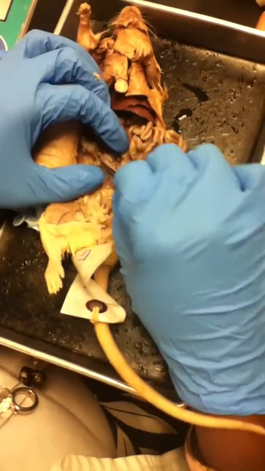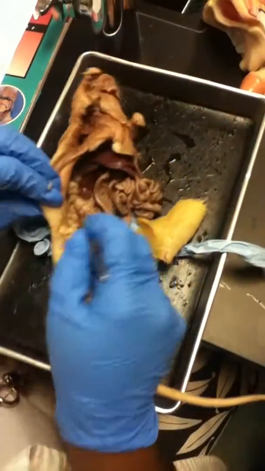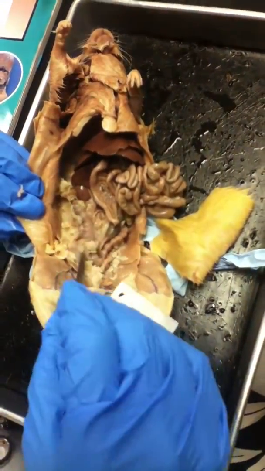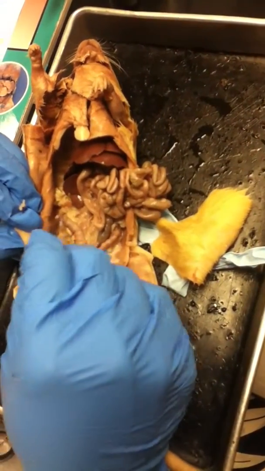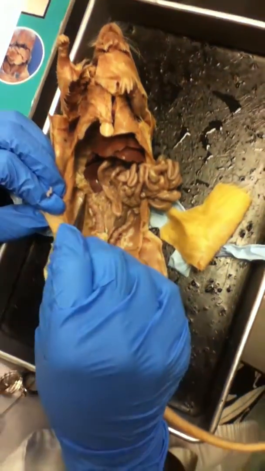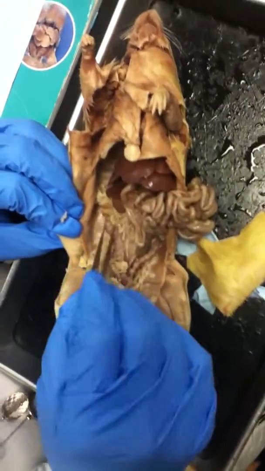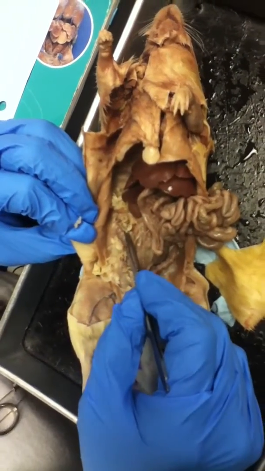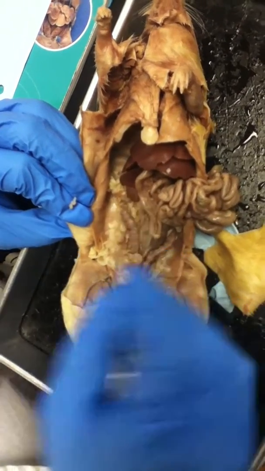Now, see these that look like adipose tissue? That's the broad ligament. Next to the adipose tissue is the broad ligament. I'm just giving you a comparison. When you see it, it's actually the broad ligament, but it looks like adipose tissue. Adipose tissue is yellowish in color.